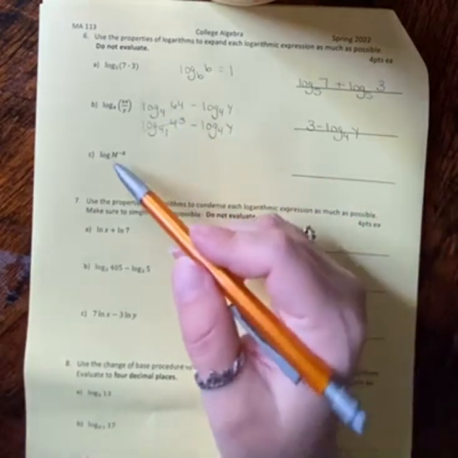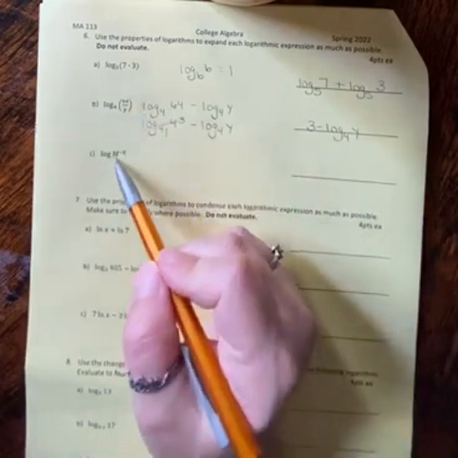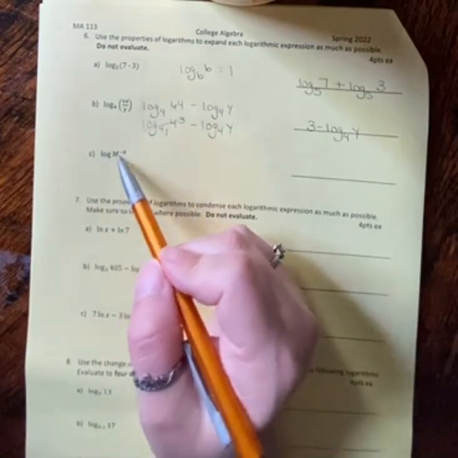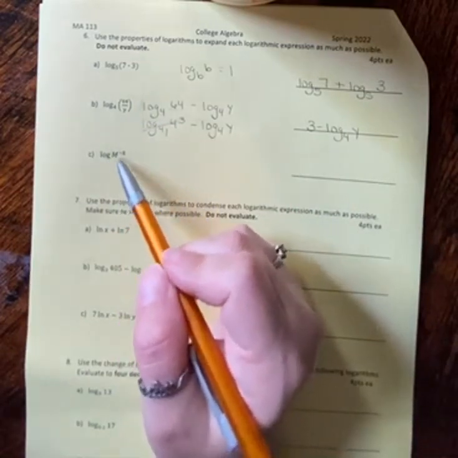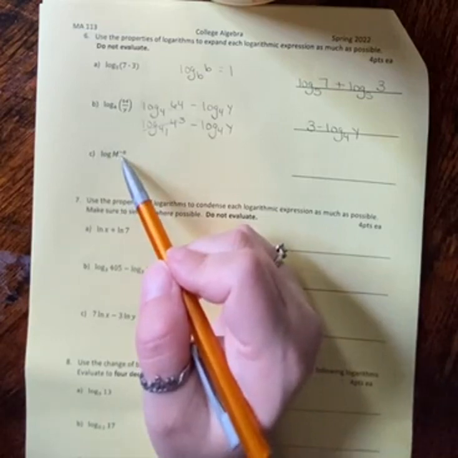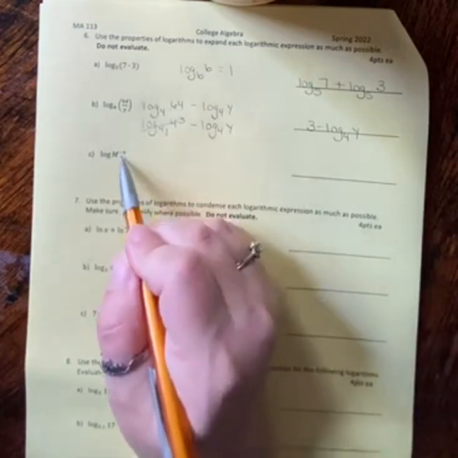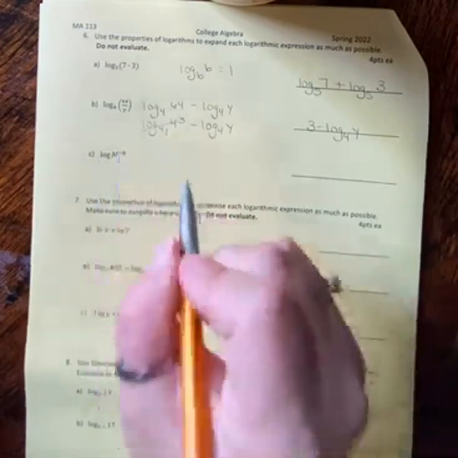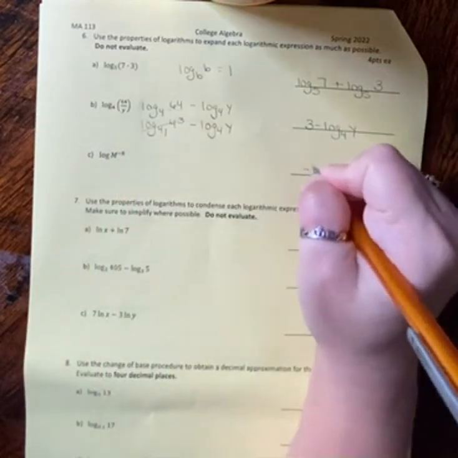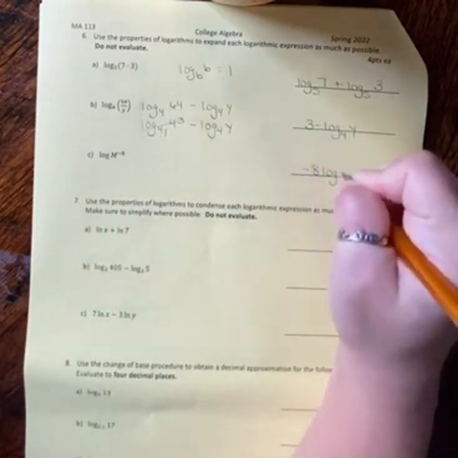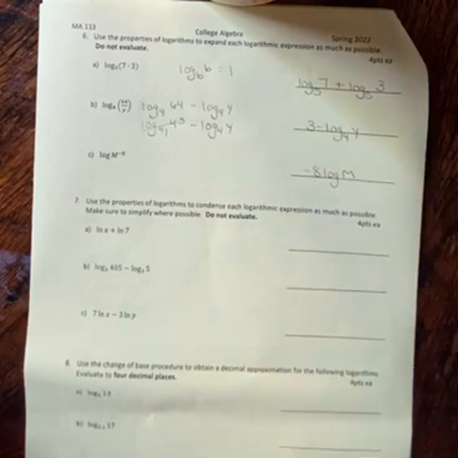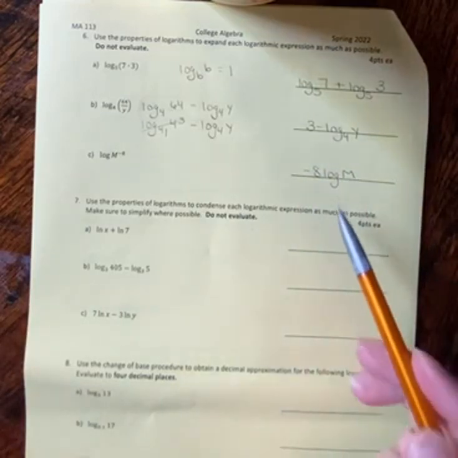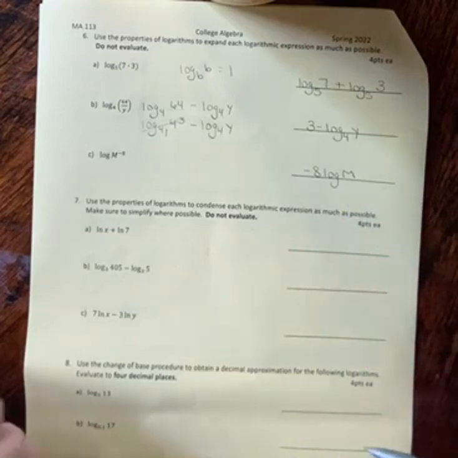Our last one in this category is log of m to the negative 8. So this is our power rule. Power rule says that if it's raised to a power, I can pull that power out front. So this becomes negative 8 log of capital M. It's not log base, it's just log of capital M. This would be a common log that has a base of 10.